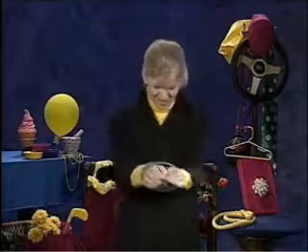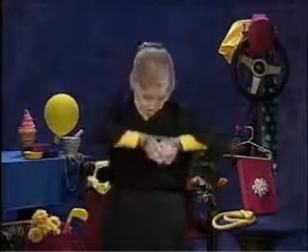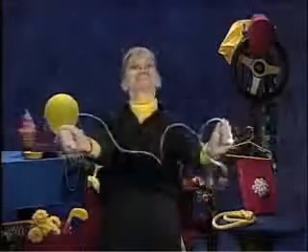We show a slave as someone whose wrists are bound by a rope. A person is free when he breaks out of the bonds of slavery. This is also the sign for freedom and liberty.